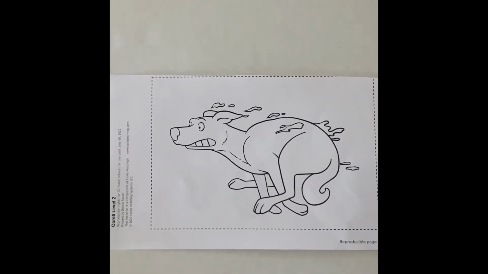Today we're going to take a break from the DC packets and we're going to do a Lexia lesson. I will make sure to include an attachment in Microsoft Teams so you can have the paper, but don't worry about printing it out. You can write your answers on a piece of paper or you can just discuss it with whoever your partner is that's working with you on this video.